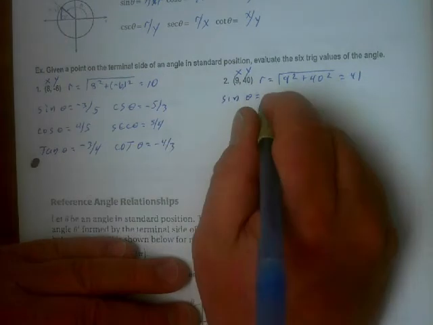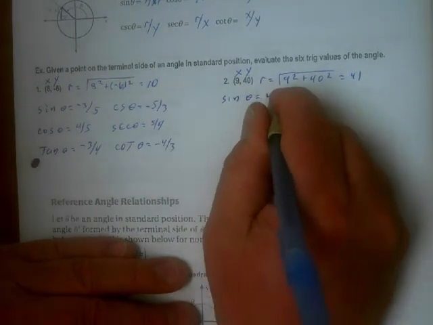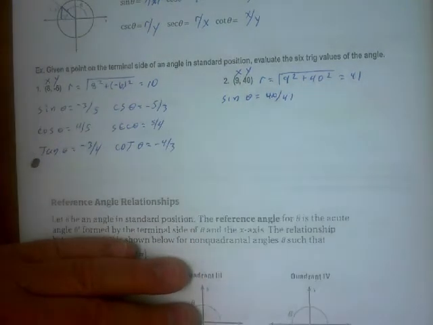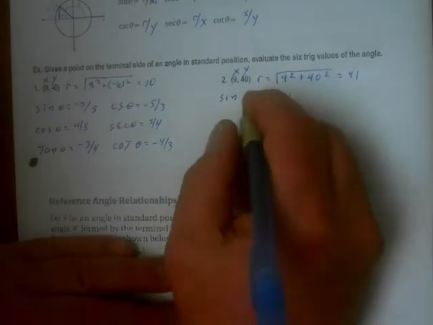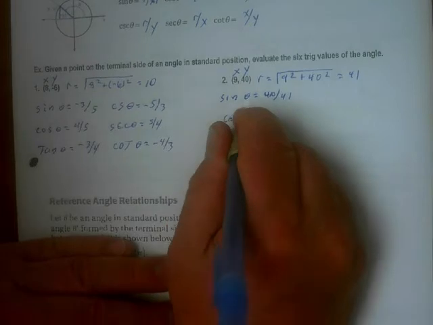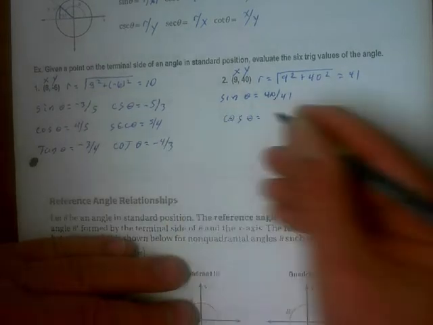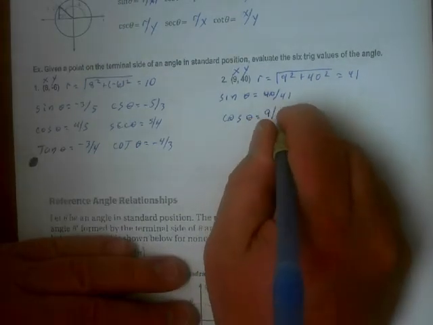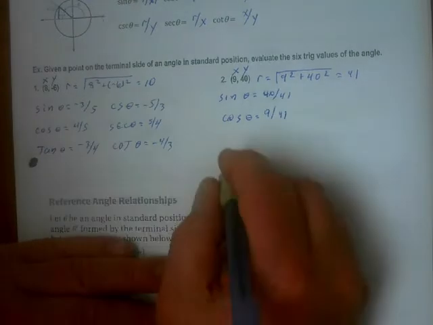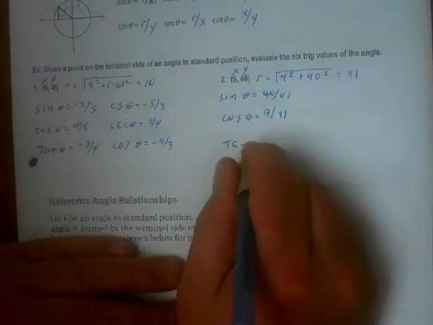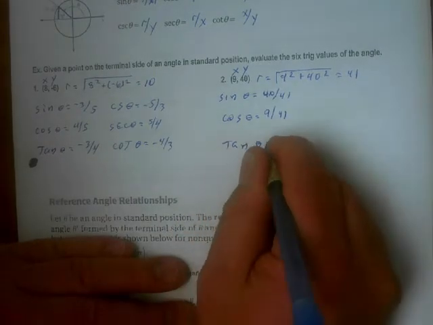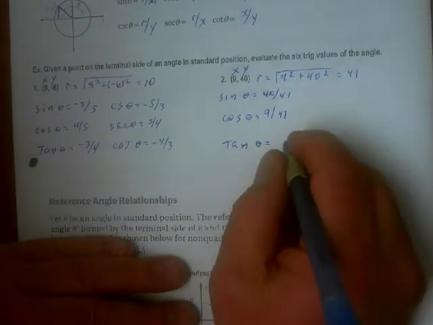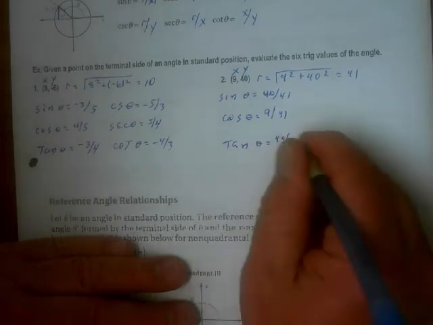Sine theta, y over r, 40 over 41. Cosine of theta, x over r, 9 over 41. Tan theta, y over x, 40 over 9.